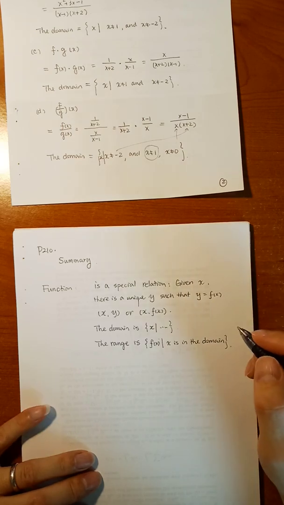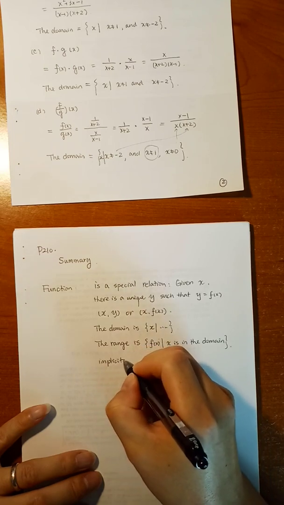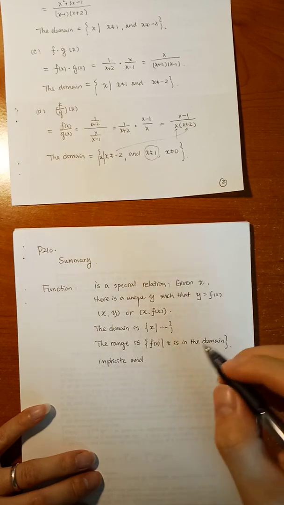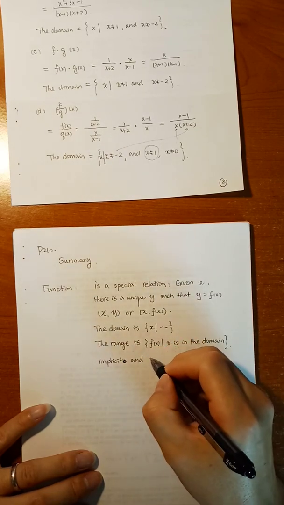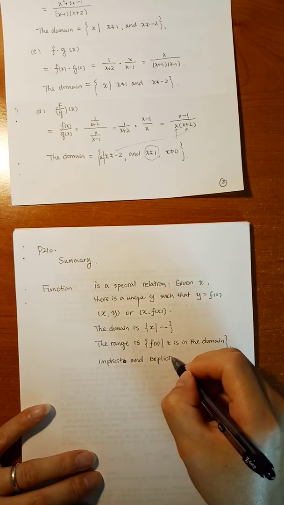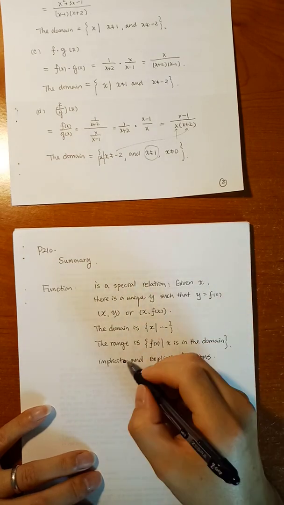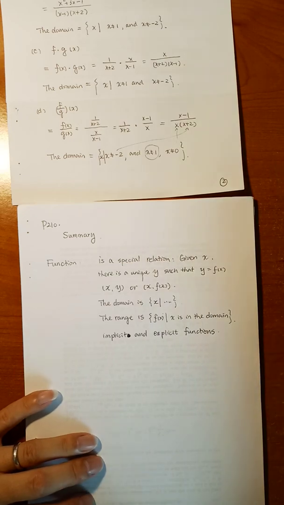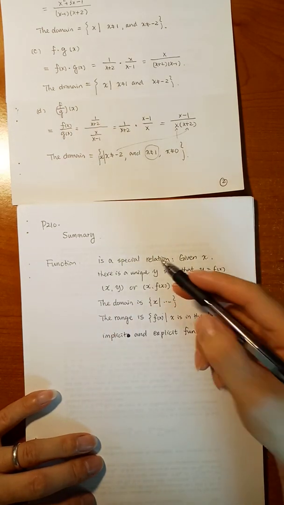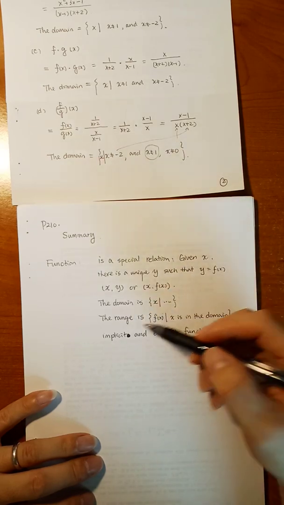And sometimes you have explicit or implicit functions. How do you determine the explicit function? How do you determine the implicit functions? Okay, so that's a function. A function is a relation. What is a function definition? A function has a domain and a range.